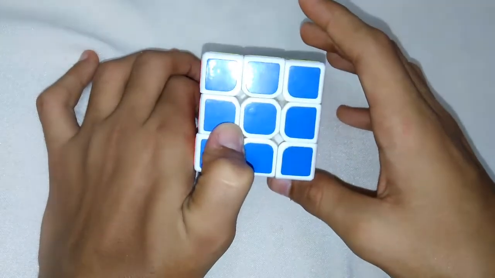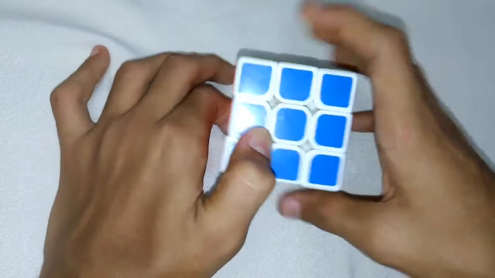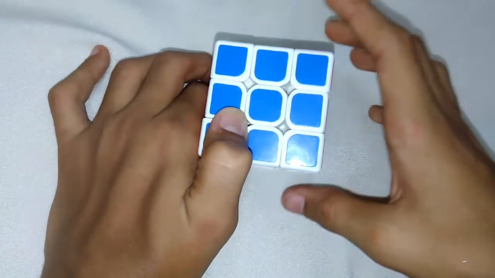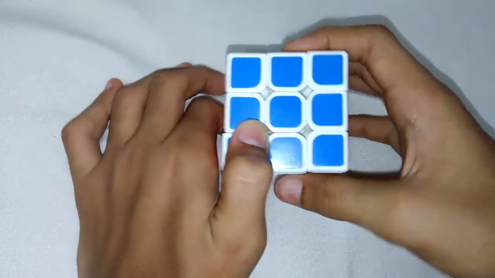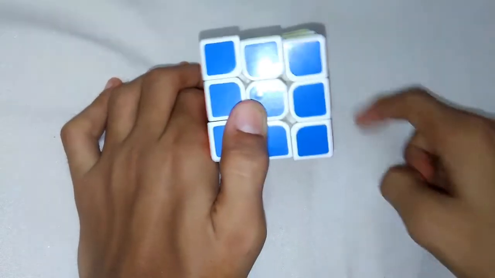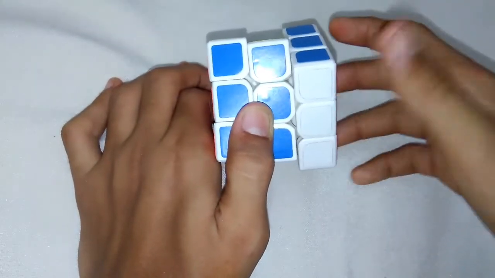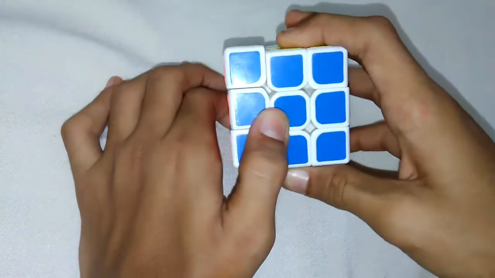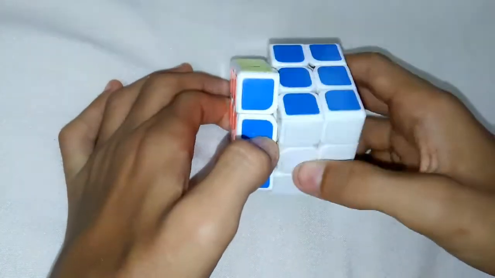A lowercase r move is when you move the middle layer with the right side. When we say a capital R, it is just a normal R move, but when we say a lowercase r, it is with the middle layer.